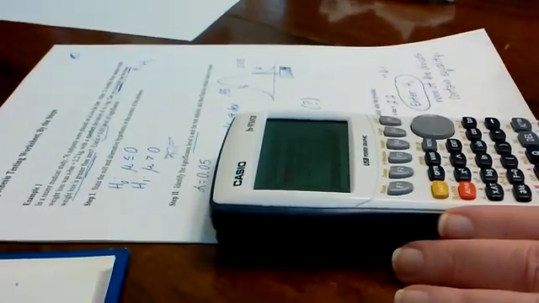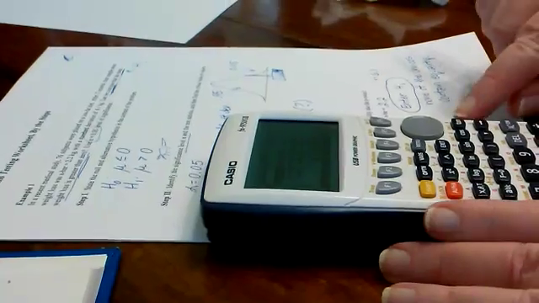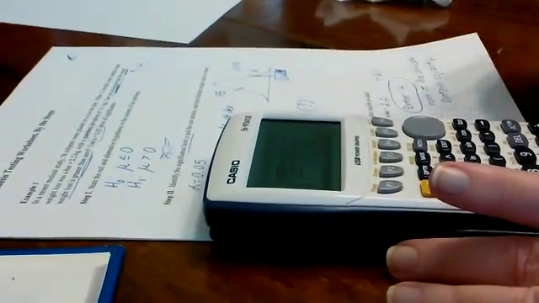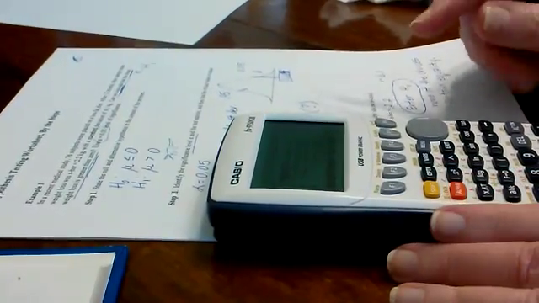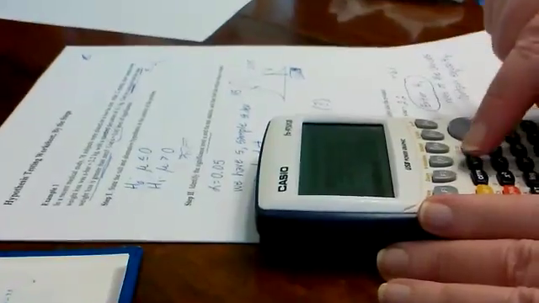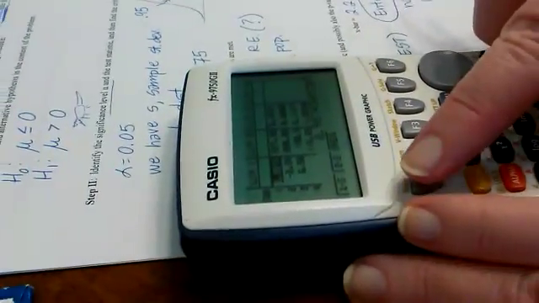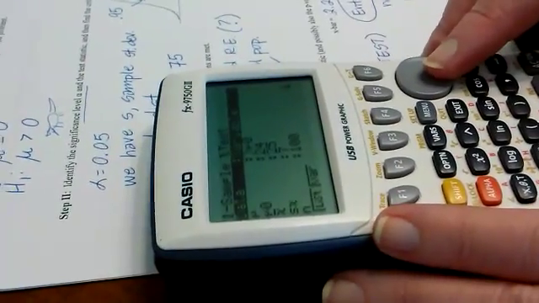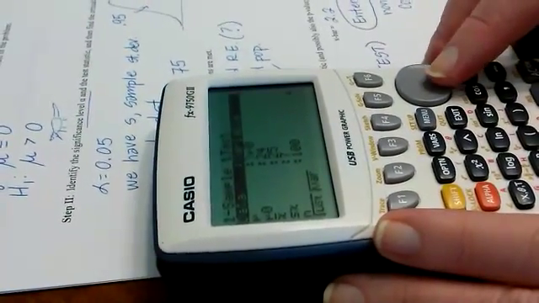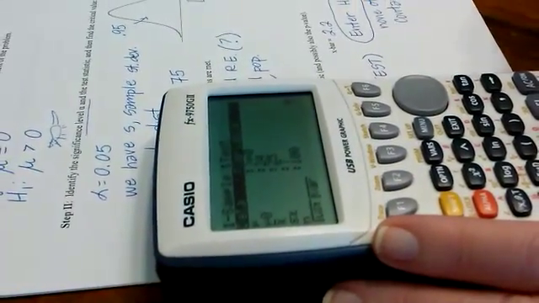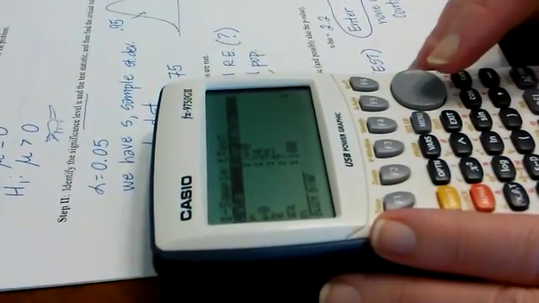Okay, so I forgot to bring a TI calculator home with me, so this is my Casio. Again, if you're on a TI, you're going to go to stats and test and t-test. It's right there where the intervals are. On my Casio, I hit test and t and one sample. And I want to input variable. On a TI, it's going to say input is stat.